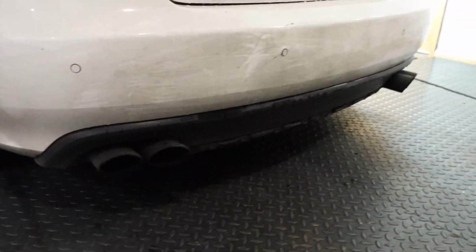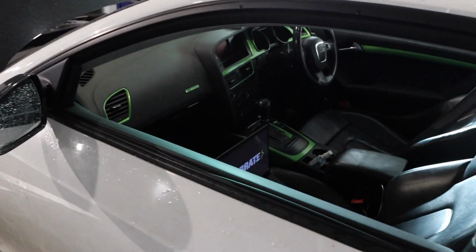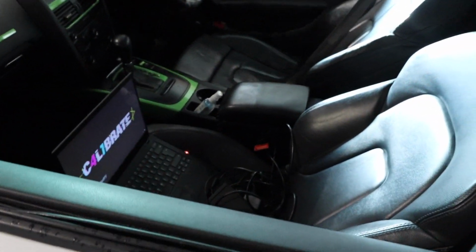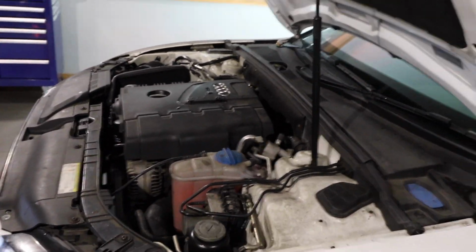It's got a not very good exhaust on it, so I'm going to have a look at that. Hopefully we can try and make a bit of power out of it. We shall see. So let's get on with this one.